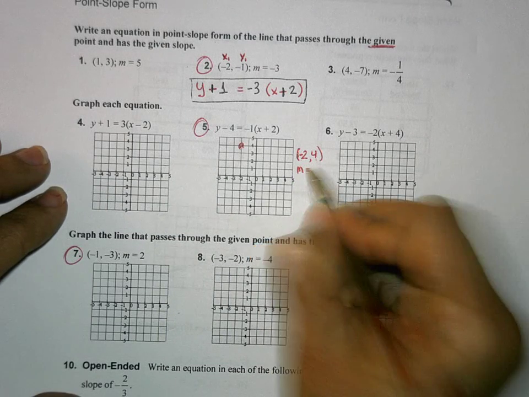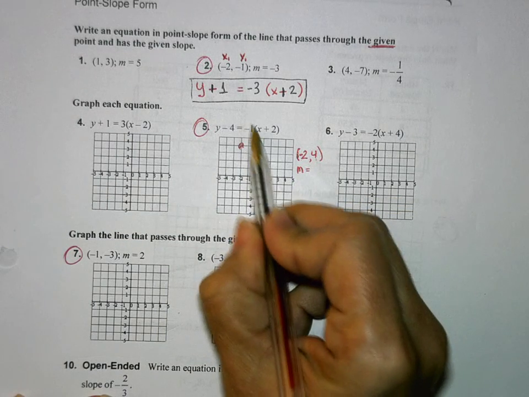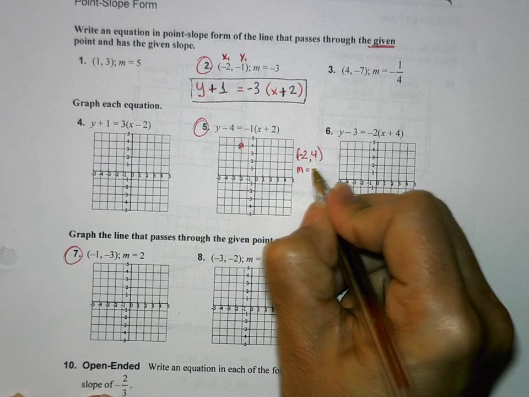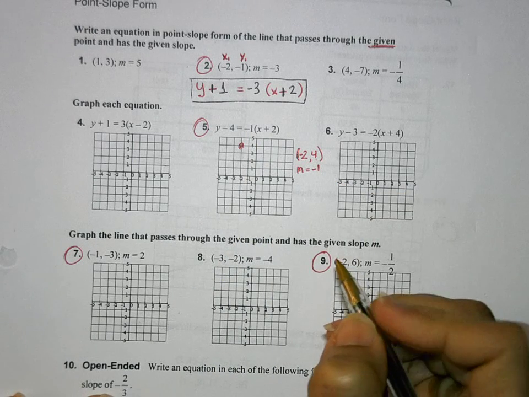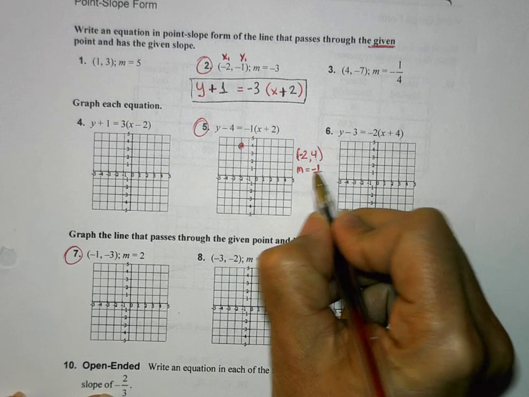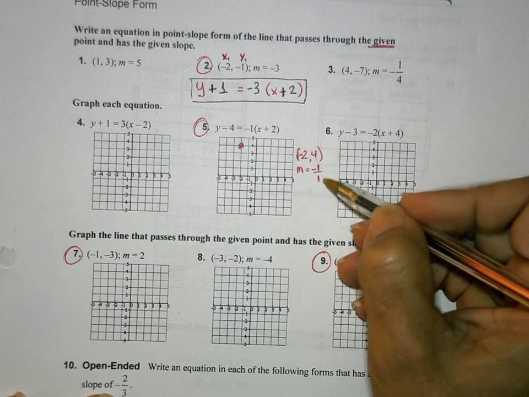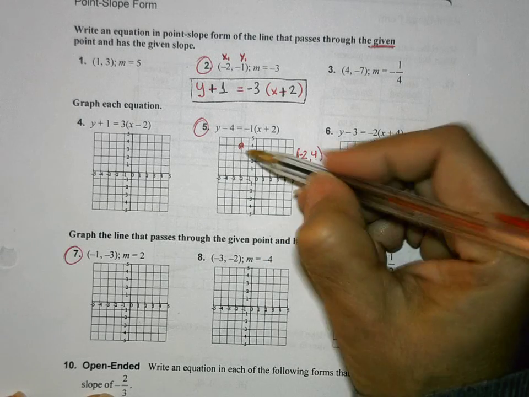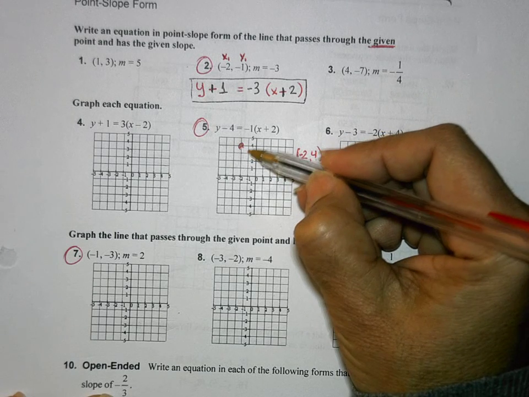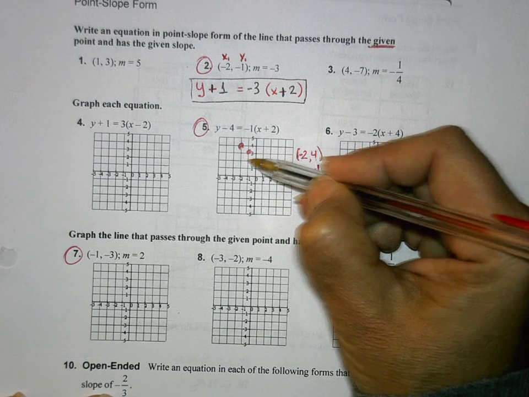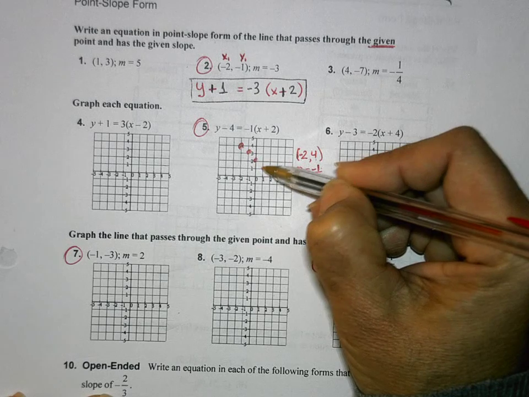M equals the number right in front of the parenthesis. It's -1. Most students like to see the rise over the run or the drop over the run. So I'm going to write it as a fraction. And here we go. You drop 1, run 1 for your next point. You drop 1, run 1, and you can keep on going as far as you want.